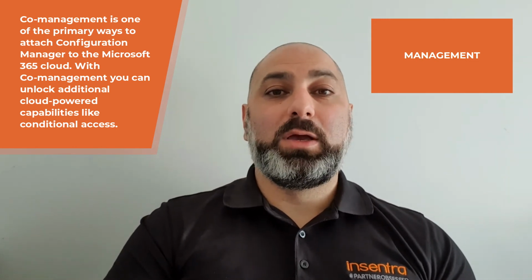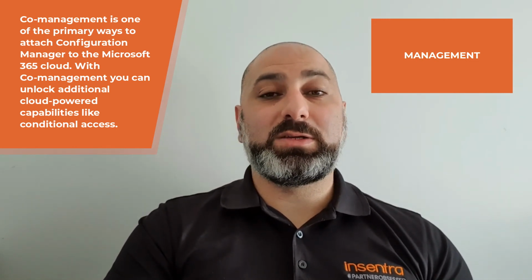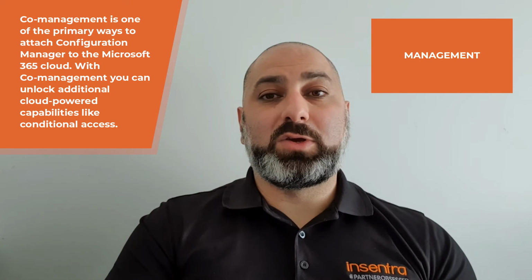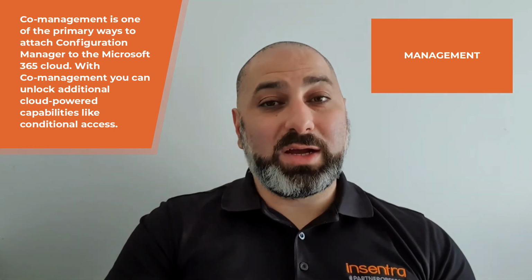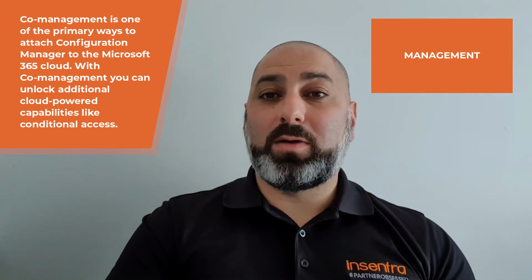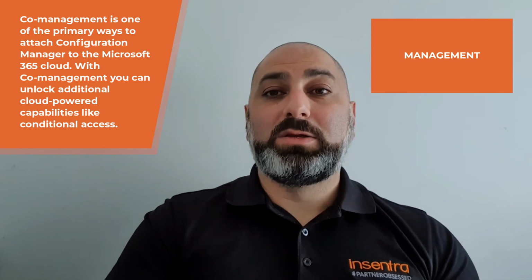So you've probably heard the term before, co-management. Co-management is one of the primary ways to attach your existing config manager deployment to the Microsoft 365 cloud. It helps you unlock additional cloud-powered capabilities and allows you to concurrently manage Windows 10 devices by using both Config Manager and Microsoft Intune. There are multiple benefits of using co-management, some of which include conditional access with device compliance, Intune-based remote actions, for example, restart, remote control, or even factory reset, centralized visibility of device health, link users, devices and apps with Azure AD, and modern provisioning using Windows AUTOPILOT.